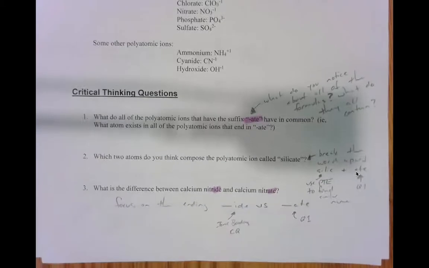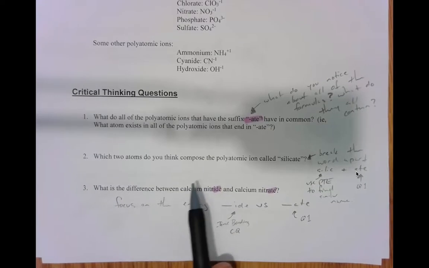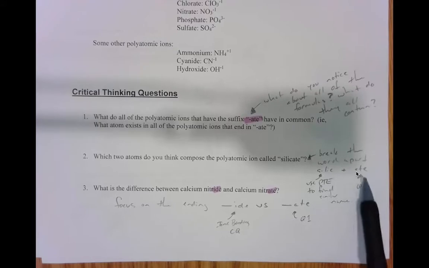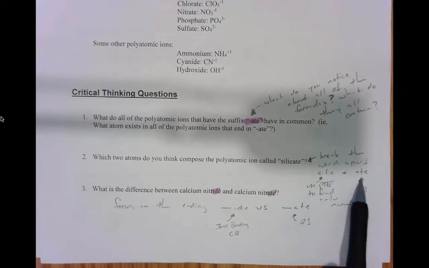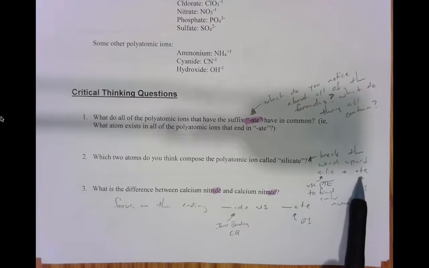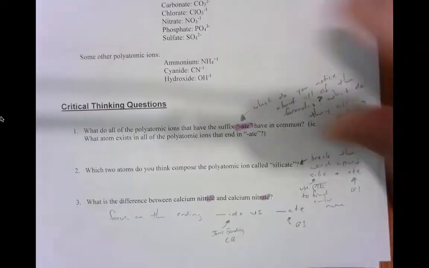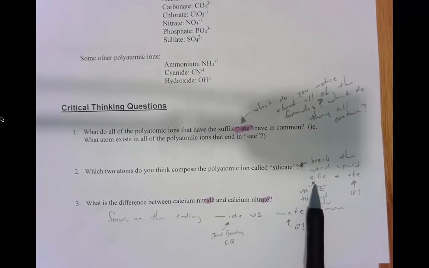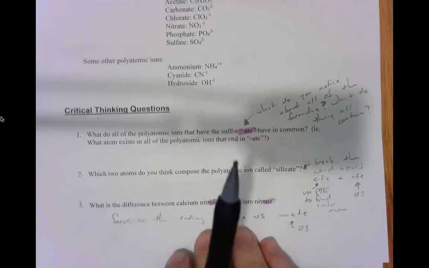So question 2 is now taking what we used in question 1. So what two atoms do you think make the polyatomic ion silicate? So we know we can break this up into two parts of the word. So let me just move that cursor. So we can break it up into silic and ate. We know that everything with ate contains what? What's similar? And then if we break up the element silic, what does that sound like? What element do you think that is? Use your periodic table to try to figure it out.